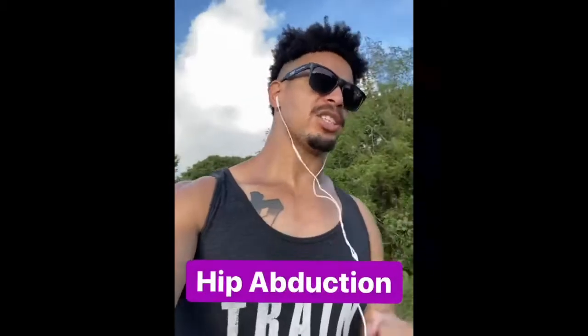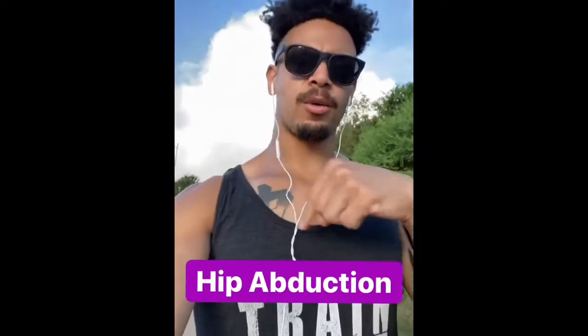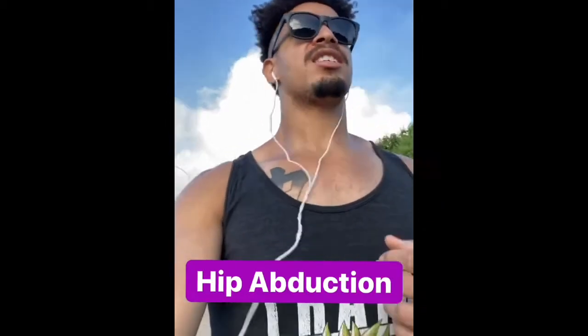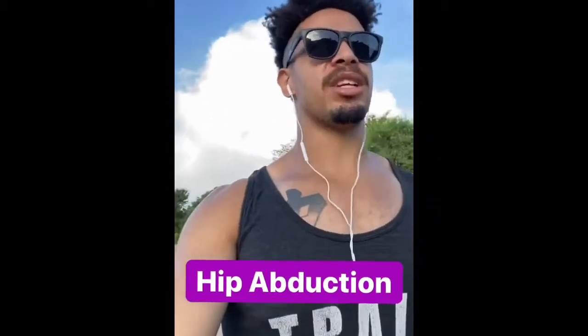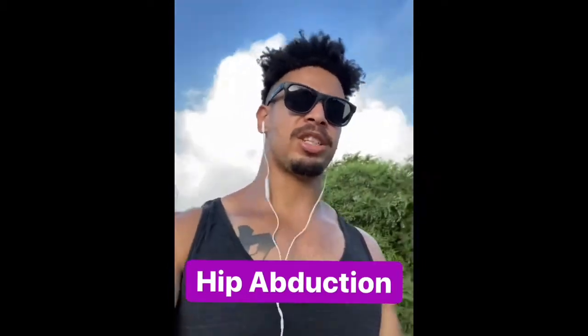So hip abduction, often performed and aided by the TFL, is the ability for your hip to go outwards and away from you. Now, if you've seen someone play basketball and someone crosses someone over really bad, breaks somebody's ankles, boom, hip abduction was used there.